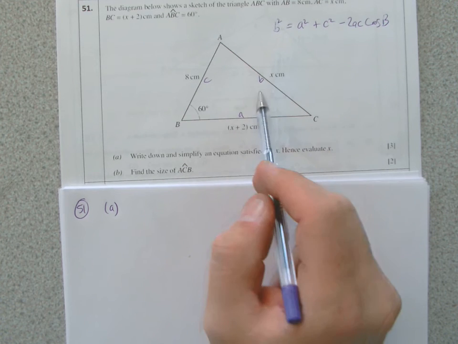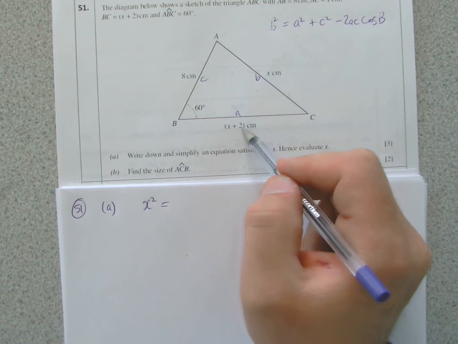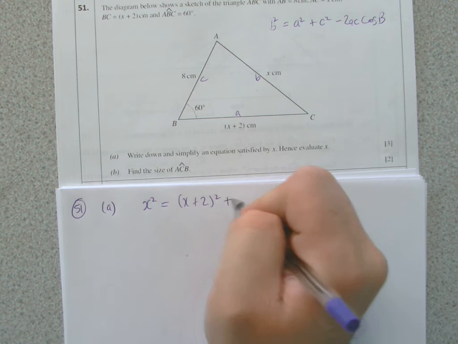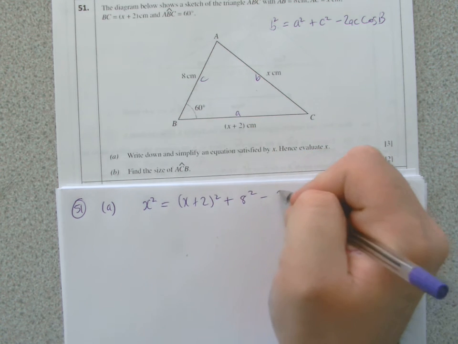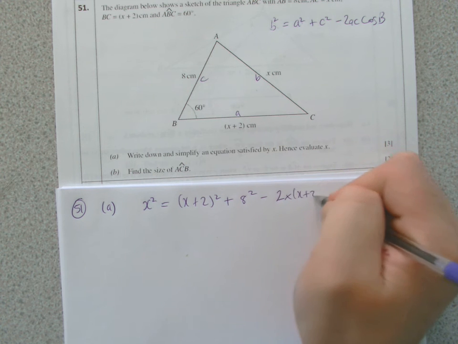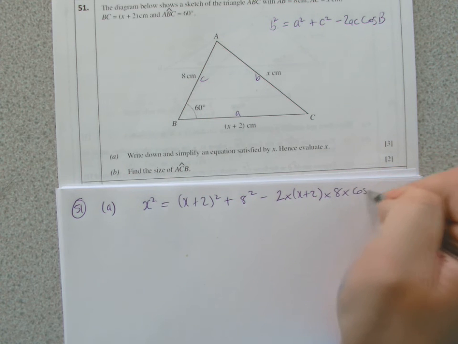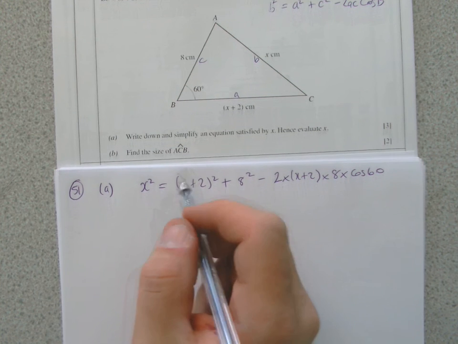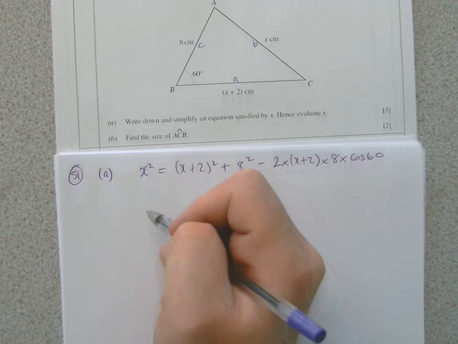As I said, little b squared is x squared. a squared then is all of this, so put it in a bracket to square it, plus c squared, which is 8 squared, minus 2ac, so 2 times a, which is x plus 2, times c, which is 8, times cos 60. Then we need to do a bit of work to get an equation involving x, often a quadratic equation, doesn't have to be, but often is.